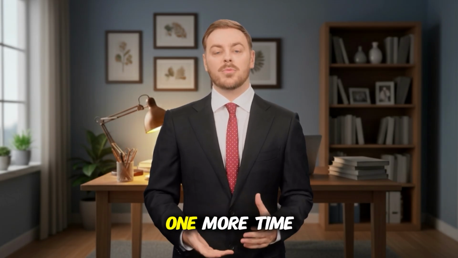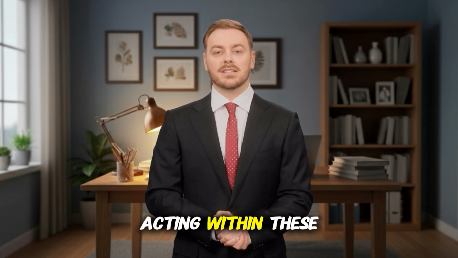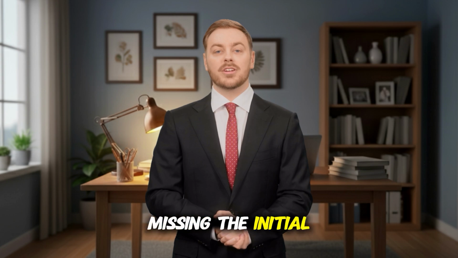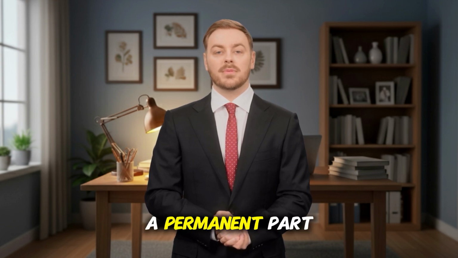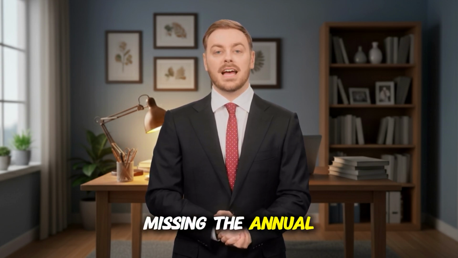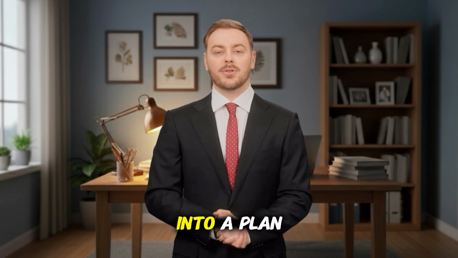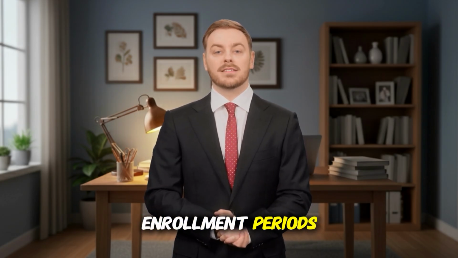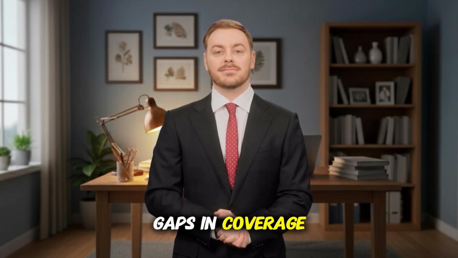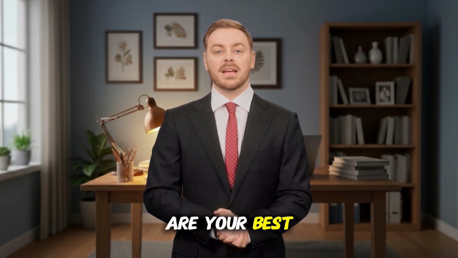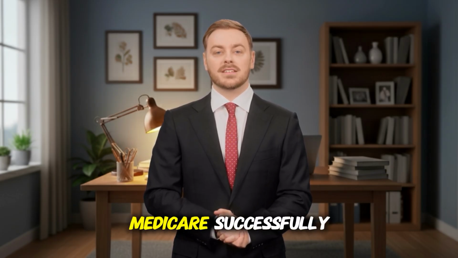I want to stress one more time the importance of acting within these windows. Missing the initial enrollment period can lead to a permanent Part B penalty. Missing the annual election period could lock you into a plan that doesn't meet your needs, and ignoring special enrollment periods could result in gaps in coverage. Knowledge and preparation are your best tools to navigate Medicare successfully.